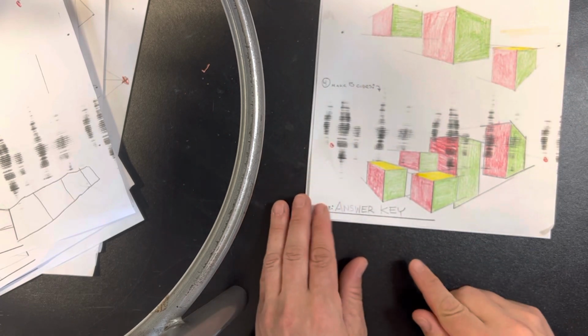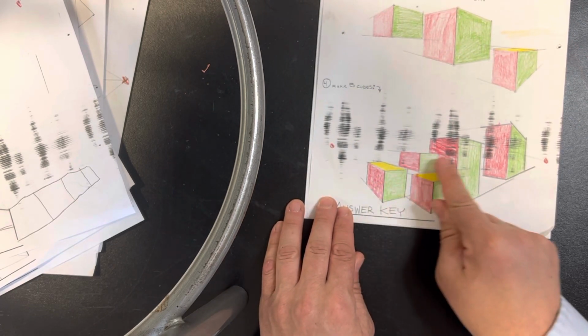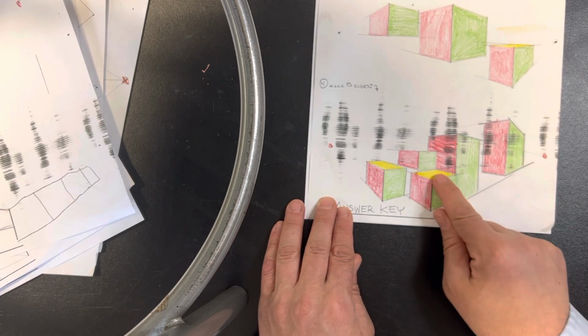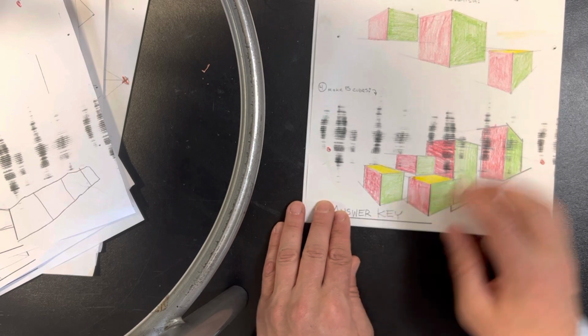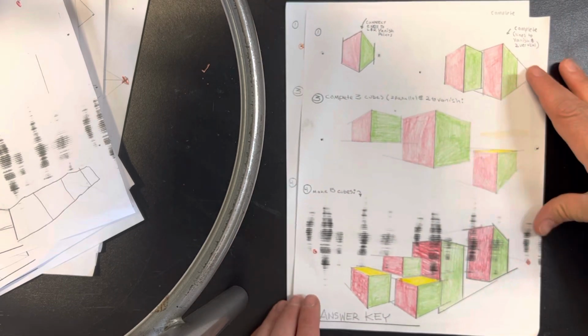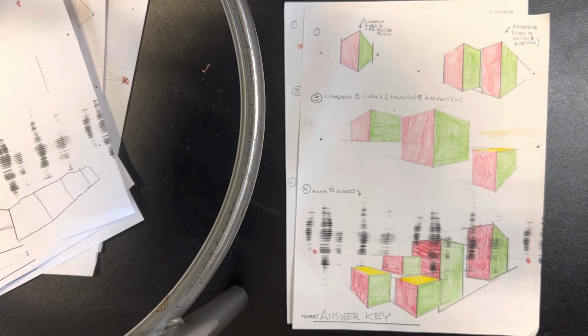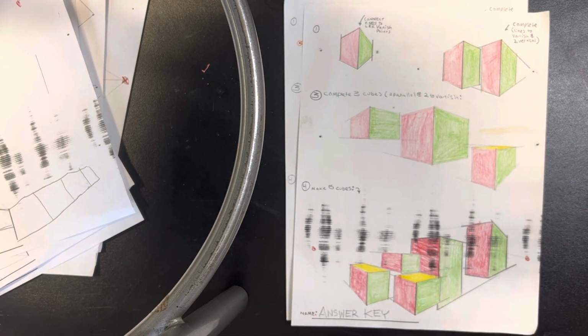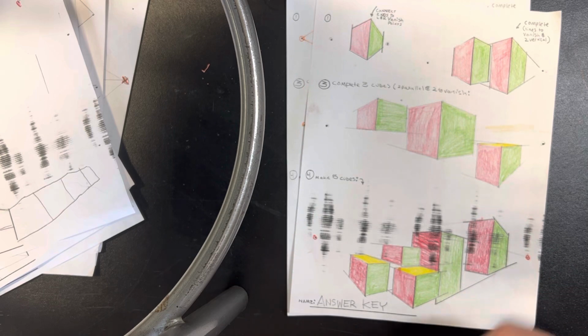The answer key, all the left walls are colored red, all the right walls are colored green, all the tops are colored yellow. So that's what we're looking for, about 10 minutes worth of work. You want to get full credit for the assignment, try this again, do it like that, you're good to go.